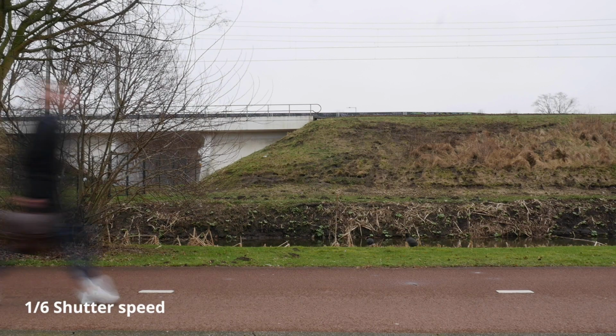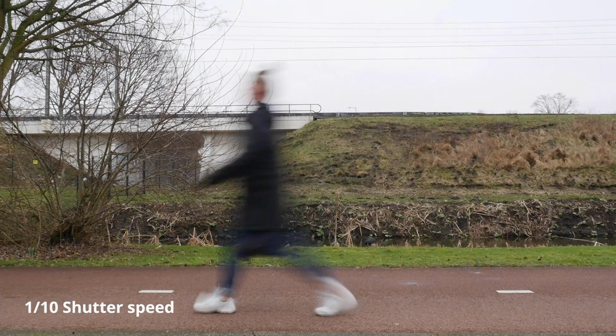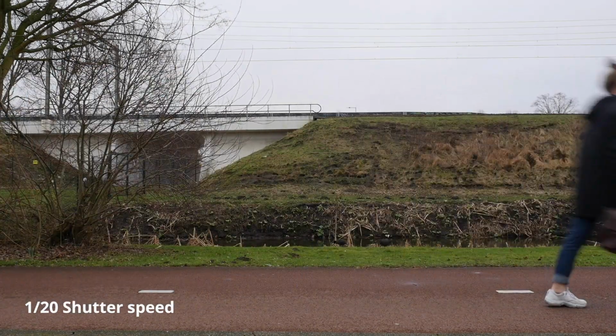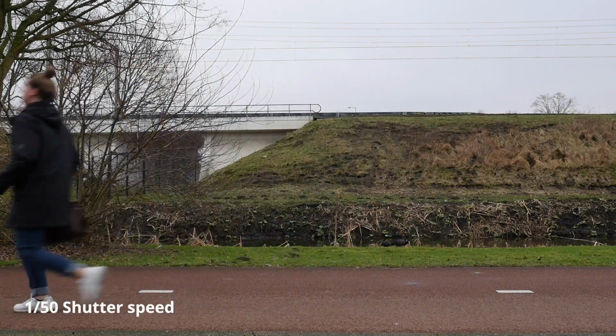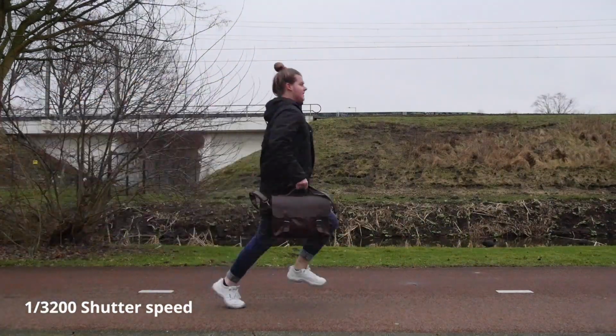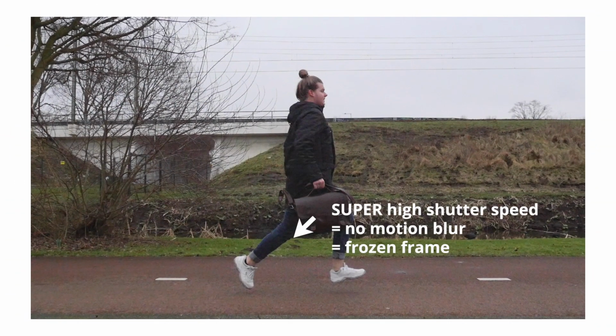And now you see me walking or running across the screen with different kinds of shutter speeds. And then you see that it gets better and better when the shutter speed is higher. And the last clip is me with 1/10,000th of a second. And if I'm going higher than 3200, the picture is too dark. And if I pause this video, you see it's a super crispy, sharp image.